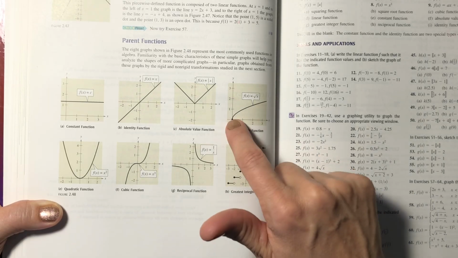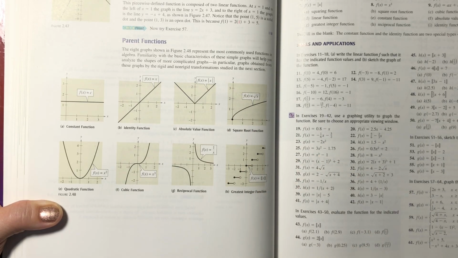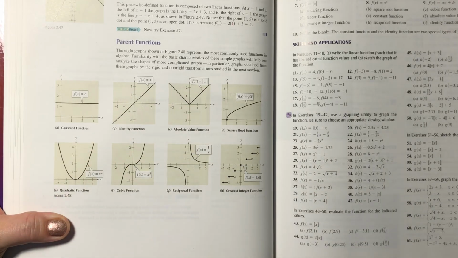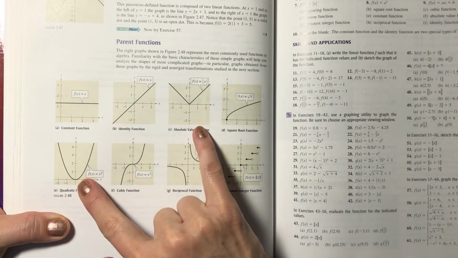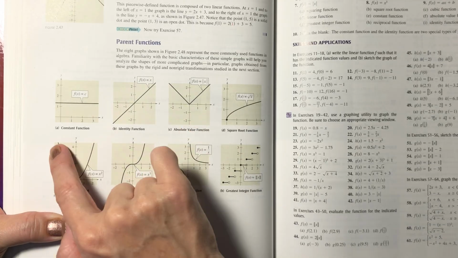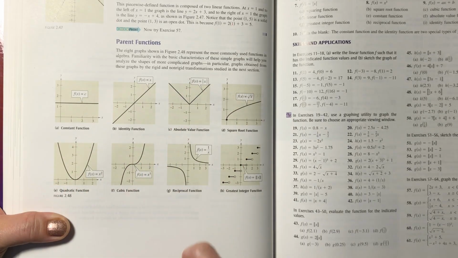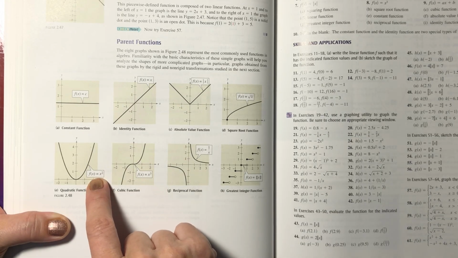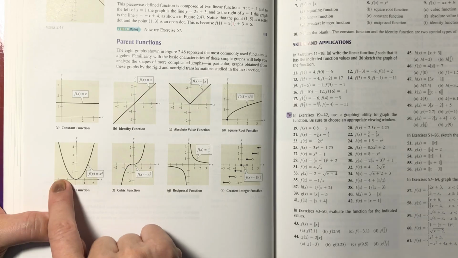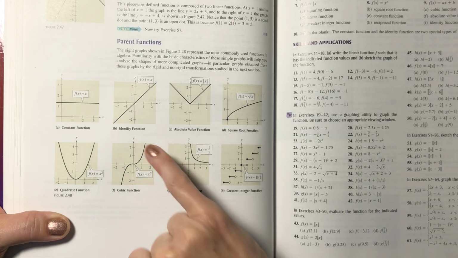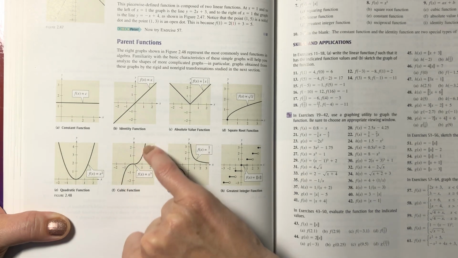We have the square root function, which we've done a bunch of already in our last chapter. The quadratic, which gives us a nice parabola. Notice how similar the absolute value function and the quadratic function are. Notice that the endpoints are the same. The end behavior is the same, because if x is positive, then x squared is going to be positive. And if x is negative, then x squared will also be positive, same as in the absolute value function. The cubic function is a nice S-curve.